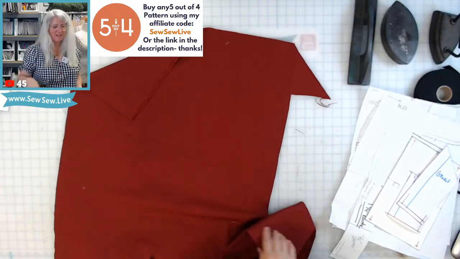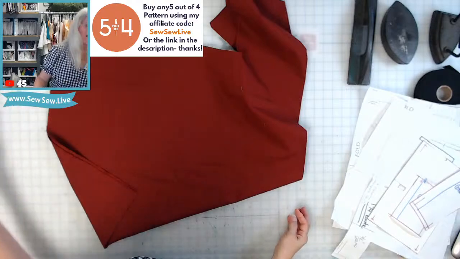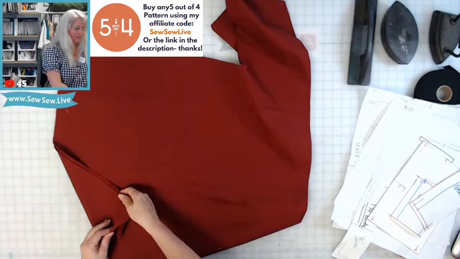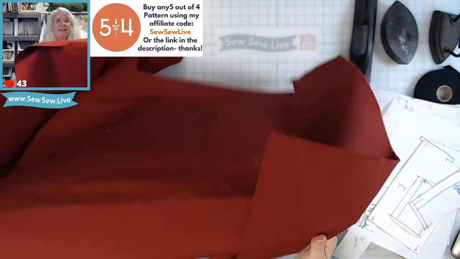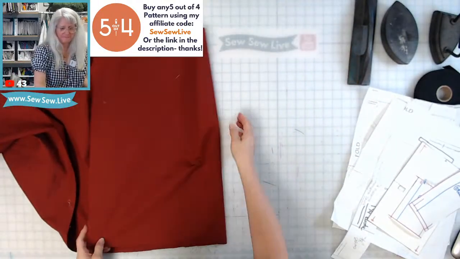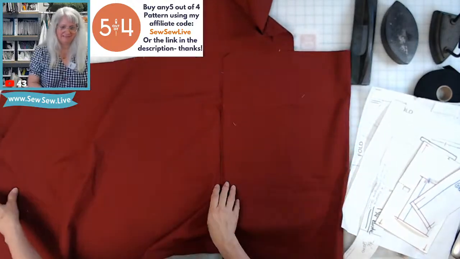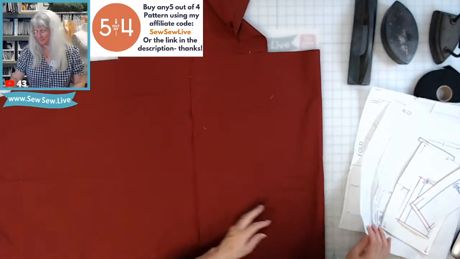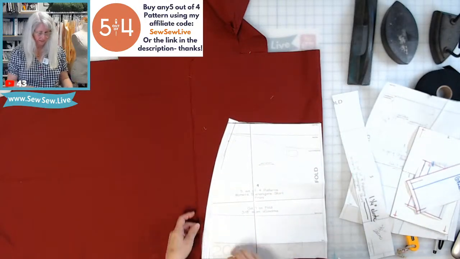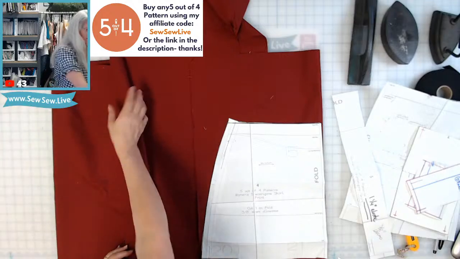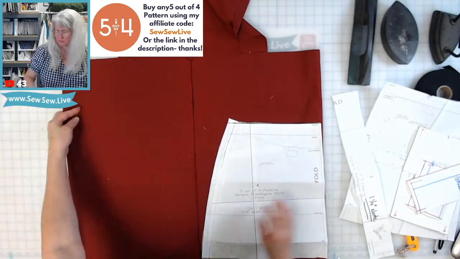Getting those pants on and off, I kept stepping into that pocket and I could not get my foot to avoid it. So I got rid of that, and I'm going to just quilt the knee pads to the pant. So those pants do have a little bit of work to do on them.